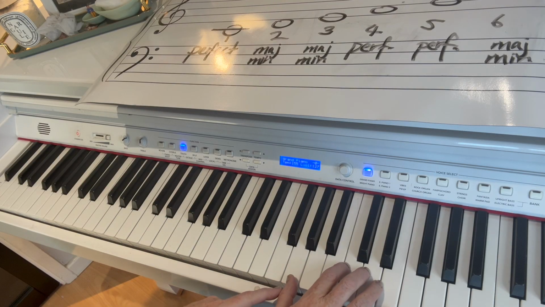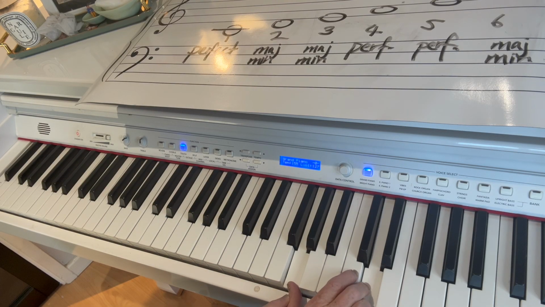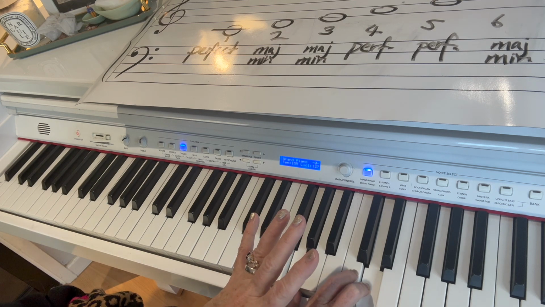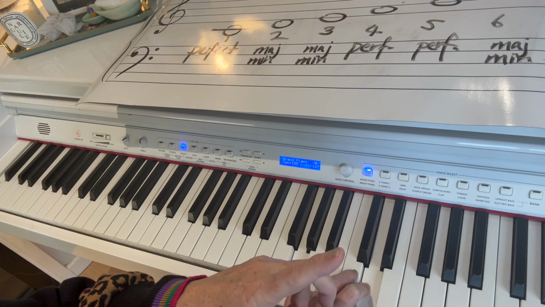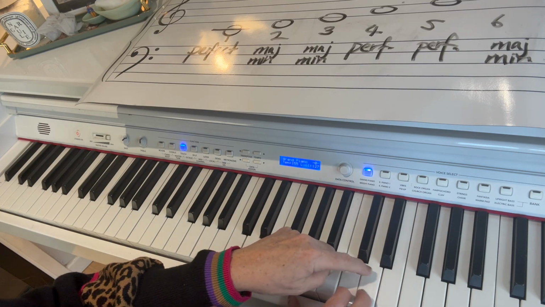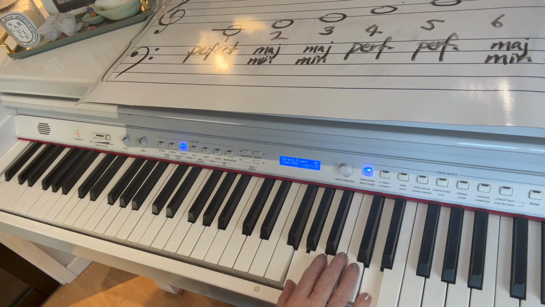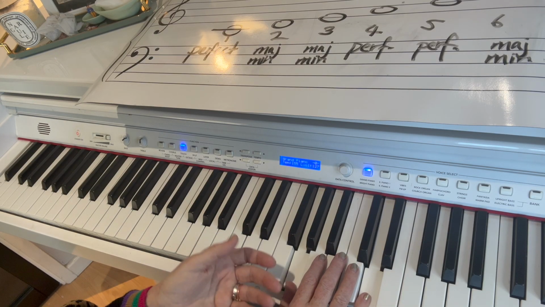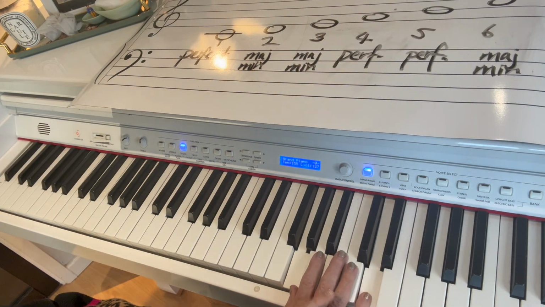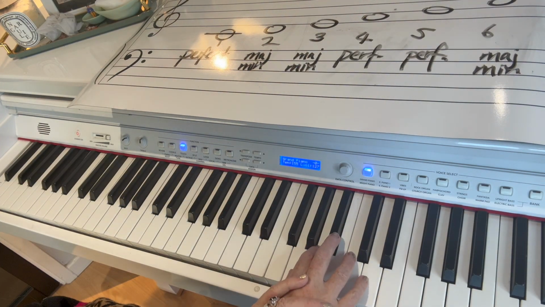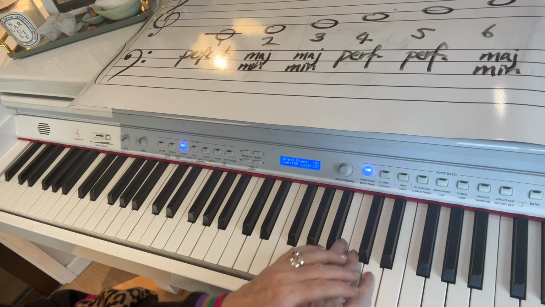Well, let me give you an example. Here's G to D. So first of all, like I said yesterday, the golden rule is always work out the number first. So 1, 2, 3, 4, 5, you know it's some sort of fifth. So here it's in a G major scale, it's definitely going to be a perfect fifth because that's what a fifth is called. It's called perfect. Doesn't change. Even if you were in the G minor scale, it doesn't change.